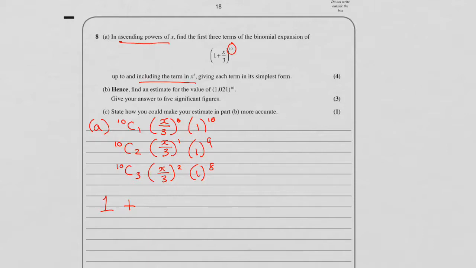Next one, sorry guys, again I lost my train of thought. 10C2 times x, and then 3 to the 1 as well, don't forget that, 1 to the 9. So that would give me 10 over 3 x plus 10C3 x squared over 9 times 1. So that gives me 5x squared plus dot dot dot. So if you've got those wrong, chances are you forgot to do x squared and 3 squared here. Okay?